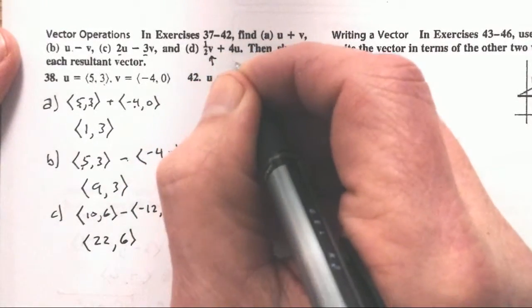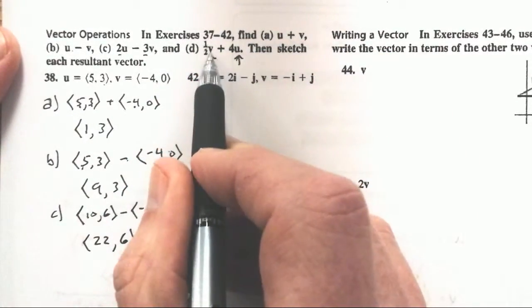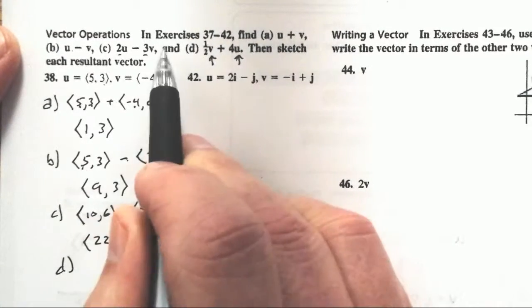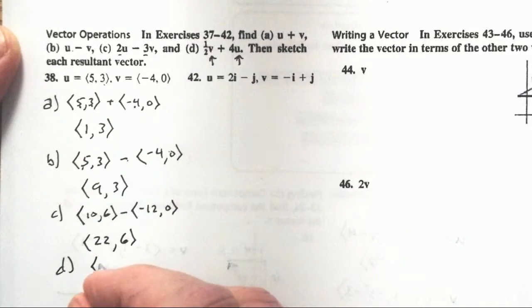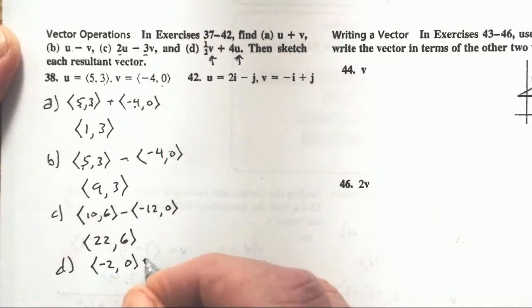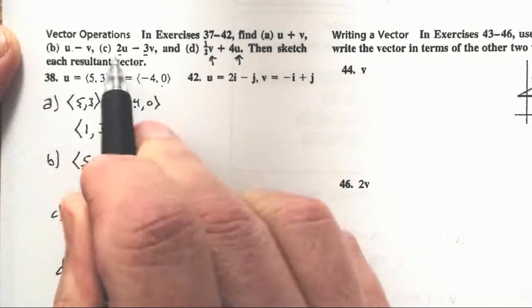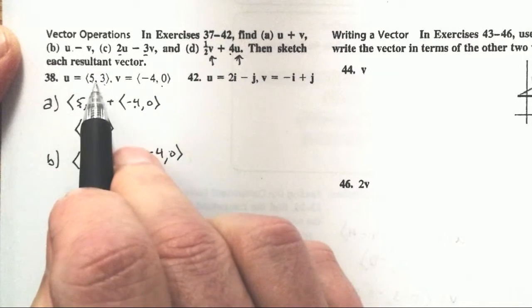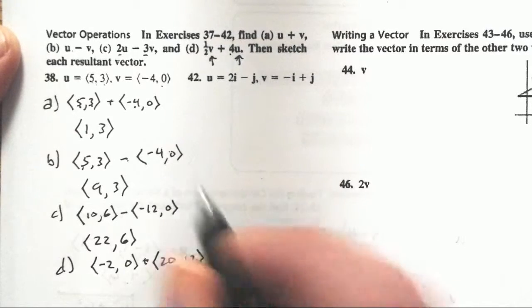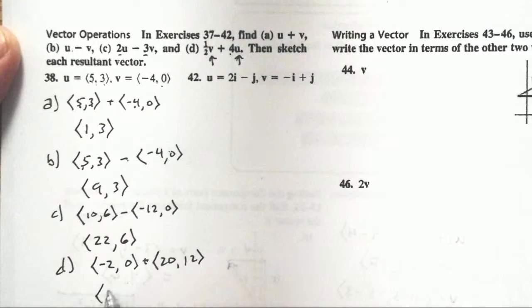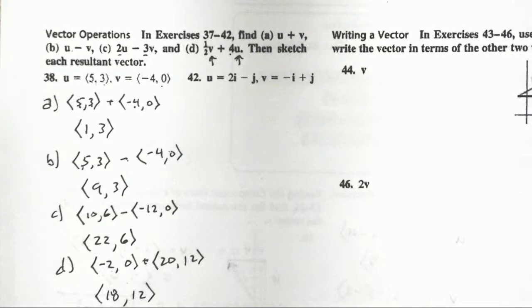The only way they can try to be tricky here besides give us a fraction is, notice they shifted our order here. We'll be careful with that. I want 1/2 of v. Half of vector v would be half of negative 4, negative 2, half of 0, 0. I want to add to that 4 u's. U is 5, 3, so that's 20, 12. 4 of each of those. And I get 18 and 12. Negative 2 and 20, 0 and 12.